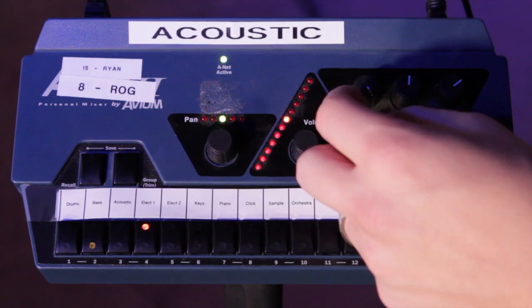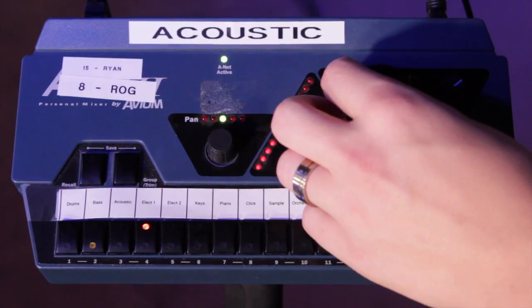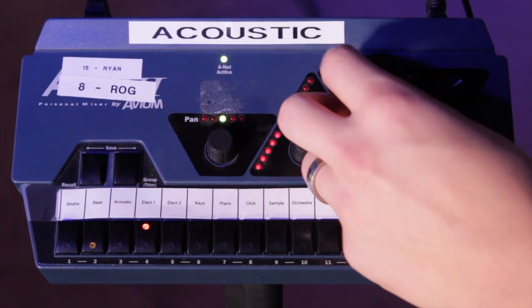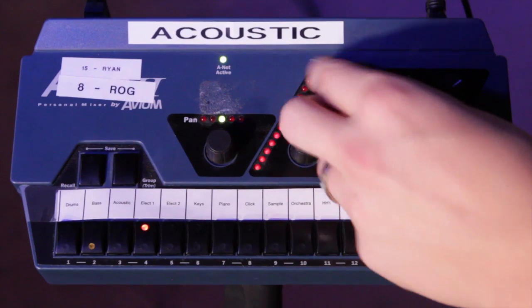It doesn't sound very good, but if you're a bass player, you may want to turn up the bass just a little bit so you can hear your low end come through. And if you're a vocalist, you may actually want to cut some of that bass out so it doesn't muddy up your mix and your vocals cut through nice and clean. Same thing with the treble.